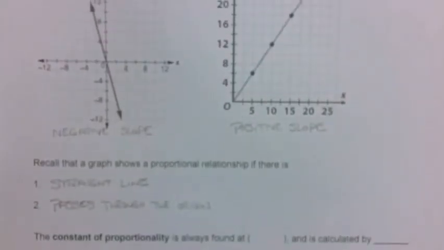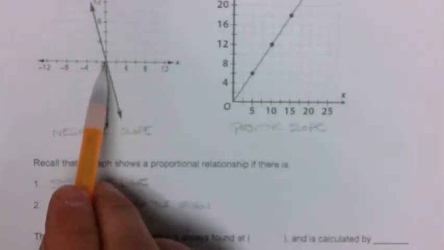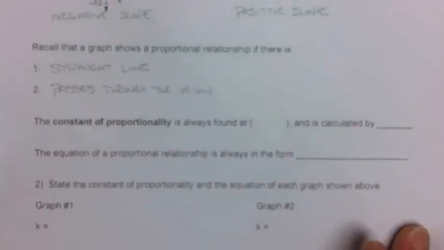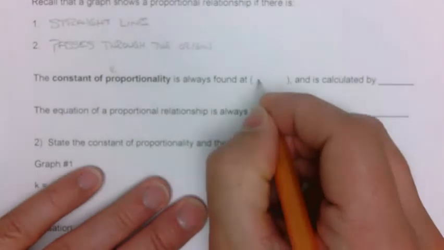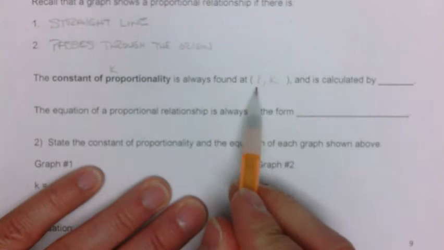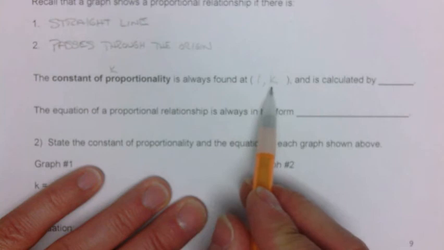Looking at the two graphs that we had up above, notice that both of them are definitely straight lines, and I can see that each line is passing through the origin. So both of these show a proportional relationship. If there's a proportional relationship, remember then that there is a constant of proportionality, which we use the variable k to represent. The constant of proportionality is always found at the same point of 1 comma k. Find where 1 is on the x-axis, go up until you hit the line, and then you'll be able to find the corresponding k value.